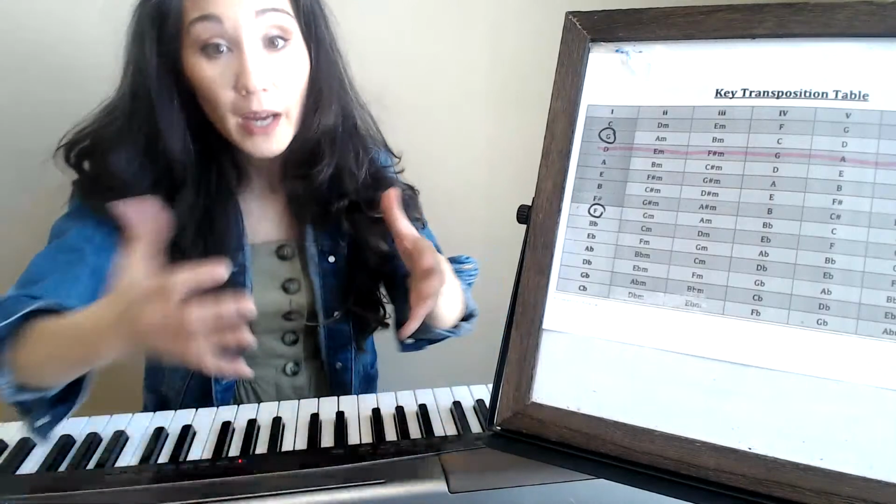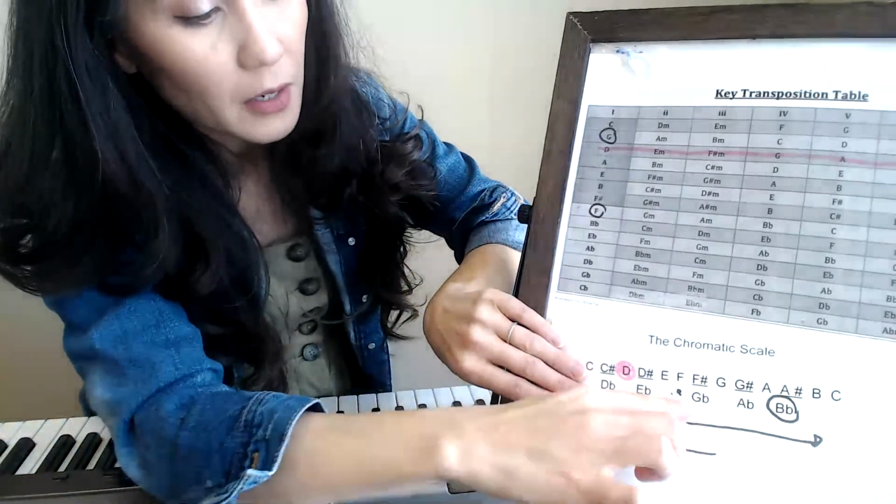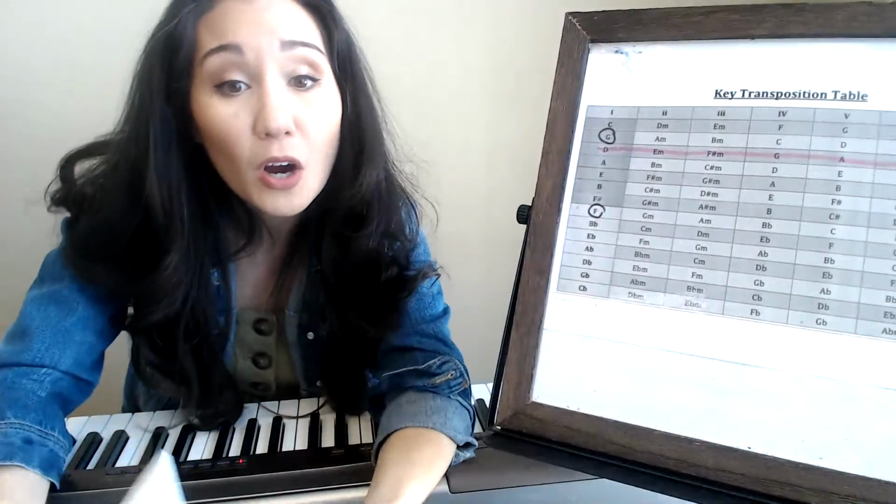And just bear in mind with the chromatic scale, this right here, G flat. If something is in F sharp, it is technically a different key, but they are the same pitch. Sometimes it just makes some of the chords more accessible.